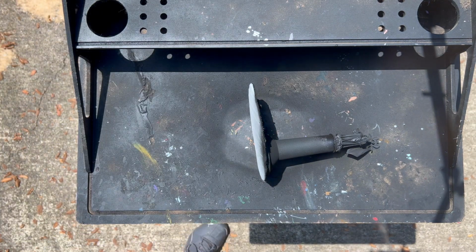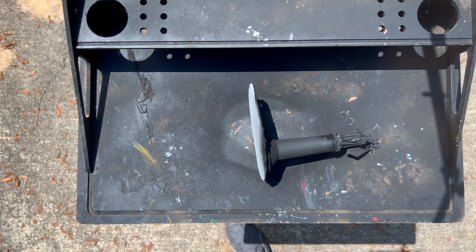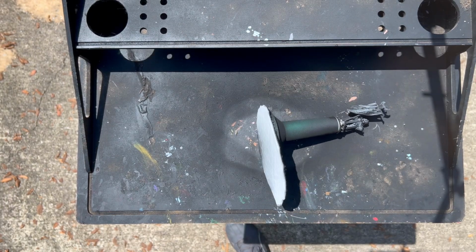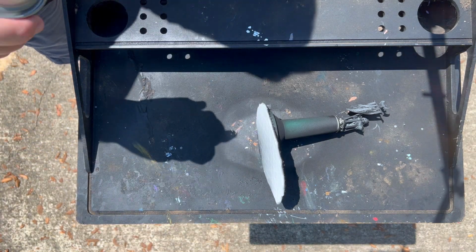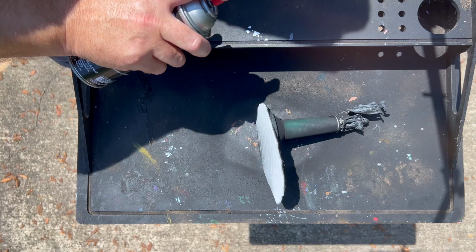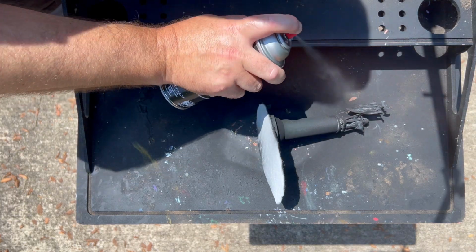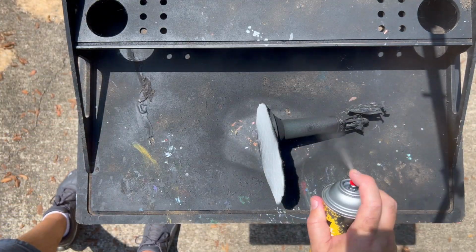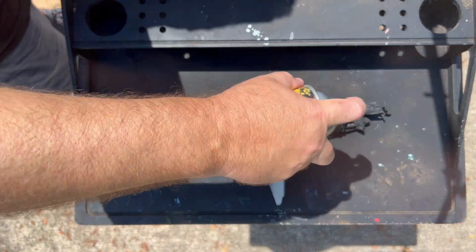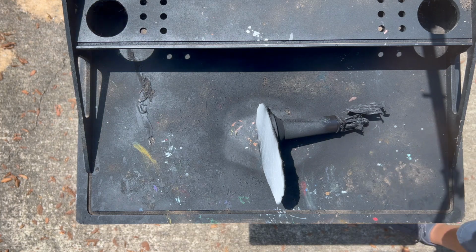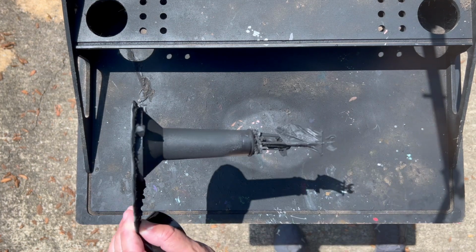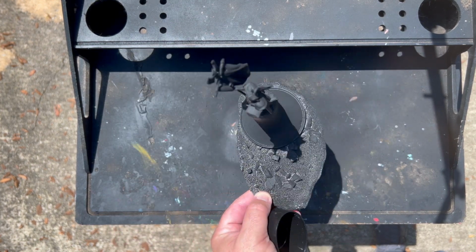All right, I'm going to let that dry, and then I'll get the other side. Because it's very hot today and very direct sunlight, it's going fast with the drying. So that's looking pretty good.